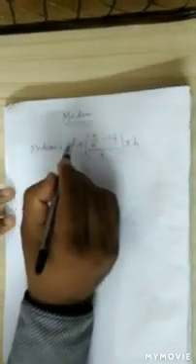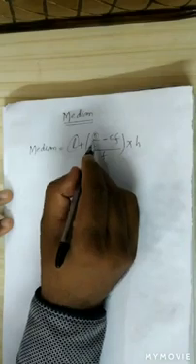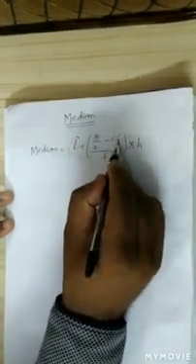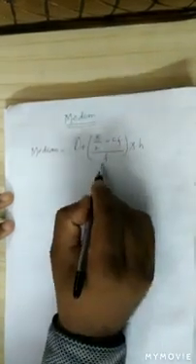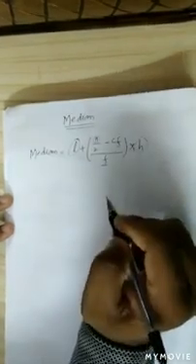Median equals L plus N by 2 minus CF by F into H. Here, L is the lower boundary of the class interval. This small n is the number of observations. CF is the cumulative frequency of the class preceding the median class here. F is going to be the frequency of the median class, and H is the size of the class interval.